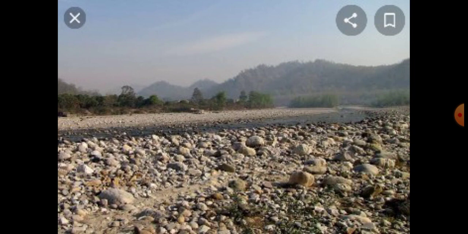Then the next one is the Khadar plain. The new alluvium tracts along the courses of the river are known as Khadar. Khadar is a new alluvium. Listen very carefully, students. Bhangar is an older alluvium.